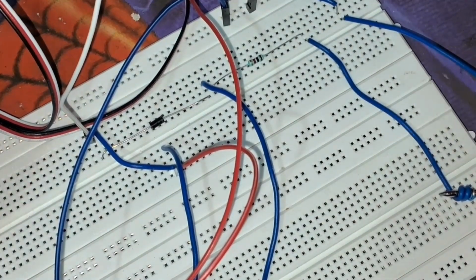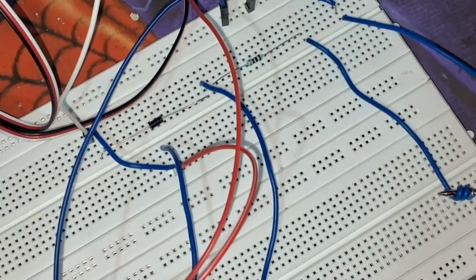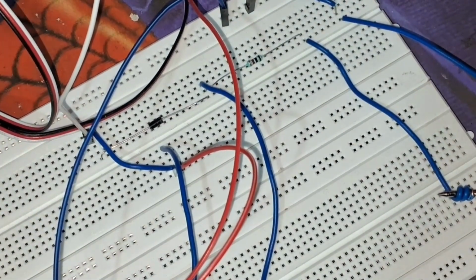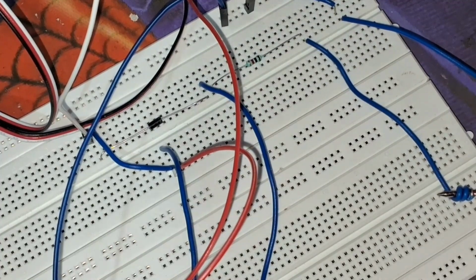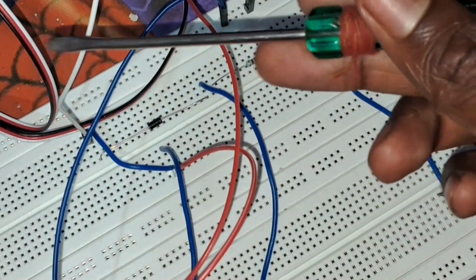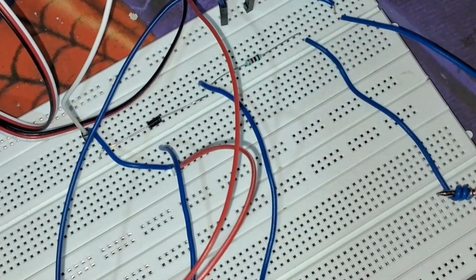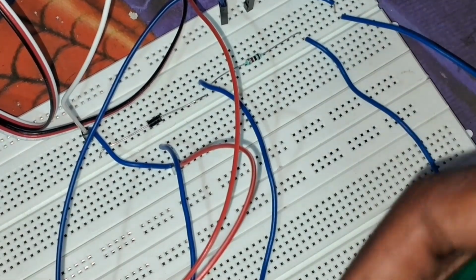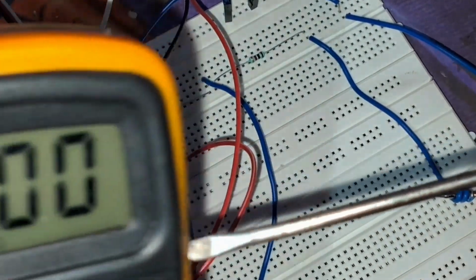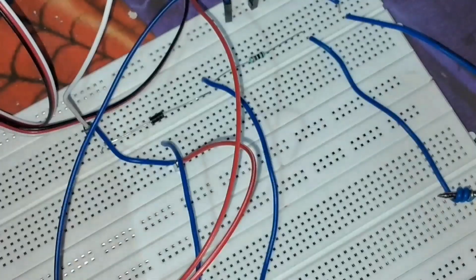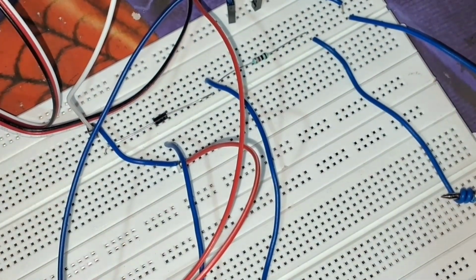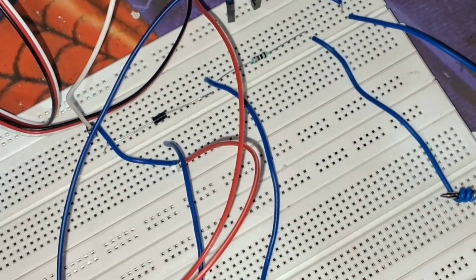But I found a bug here. The bug is related to the ADALM kit: when we give the voltage supply from the channels, and then try to measure that voltage with the help of this kind of multimeter, the voltage isn't right. So I modified the circuit.